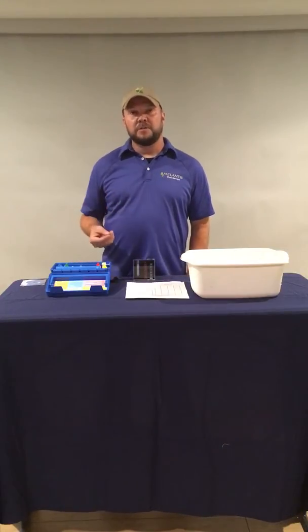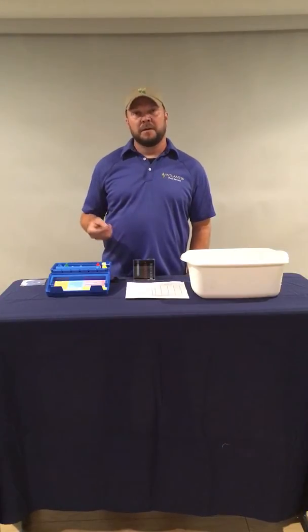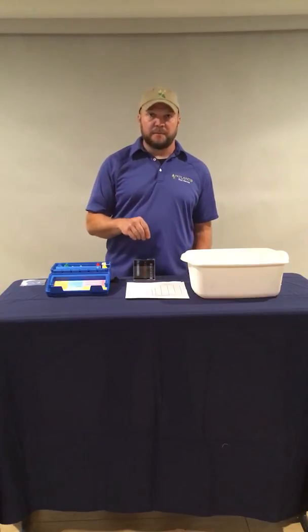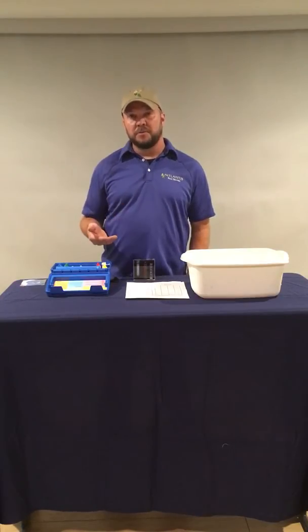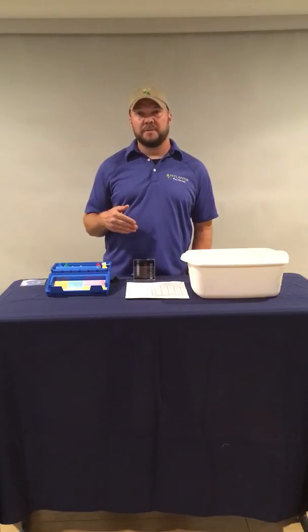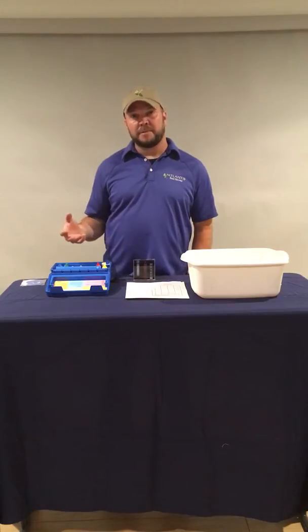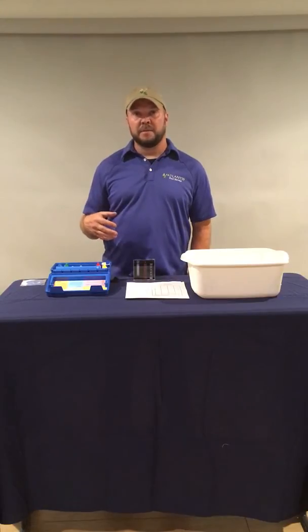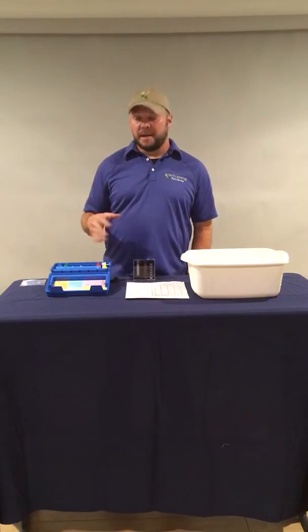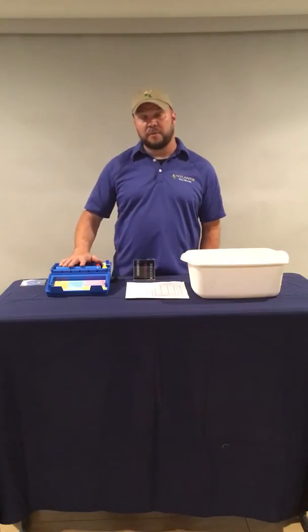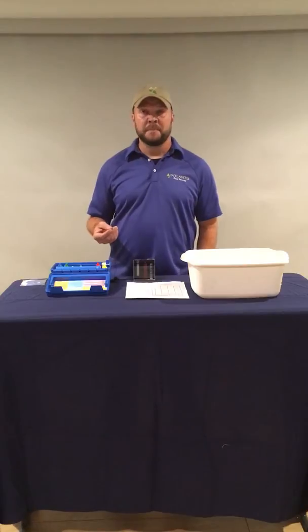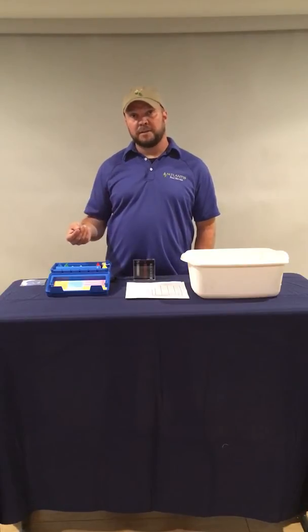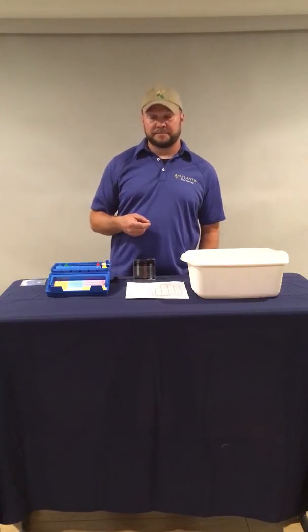Right, so the final two tests that we're going to talk about tonight are not ones that are listed on the state form as being required for daily testing, but they are two things that are important to test for. They're part of the overall water chemistry of the pool or the hot tub that we're very concerned about, and that this test kit can test for, and we want to make sure that we understand those and are testing for them properly. So those two tests are for total alkalinity and for calcium hardness.